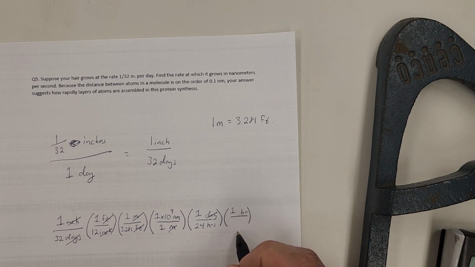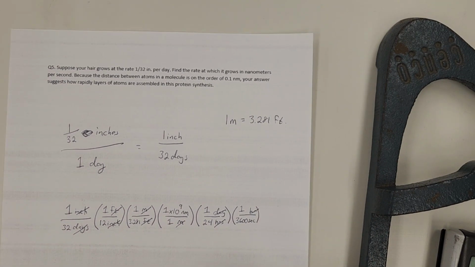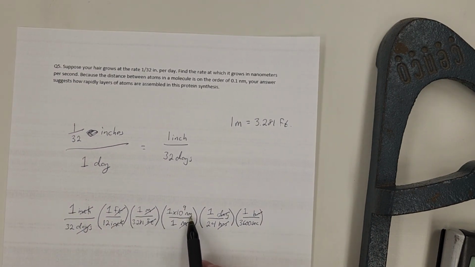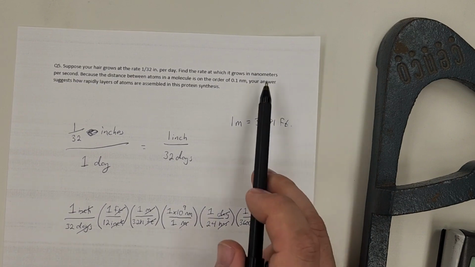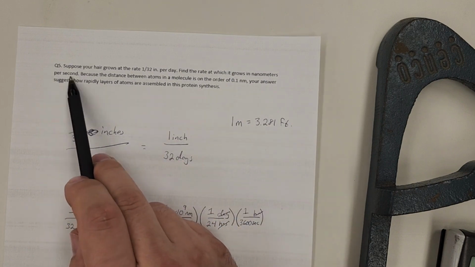And how many seconds are in an hour? Okay, according to our last one, we can have 3,600 seconds every hour. That'll kill off hours. And now if we look up on top, the only thing we have left is nanometers. The only thing we have left down below is seconds, and that's what it wants, nanometers per second.